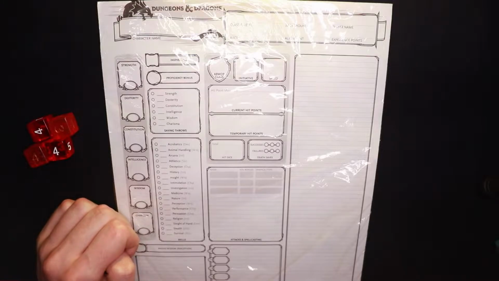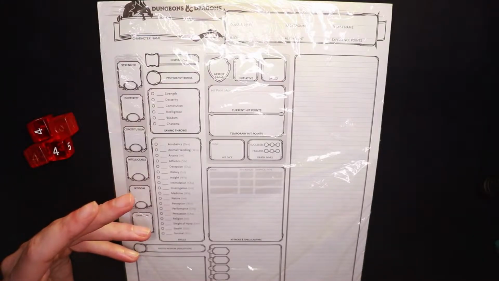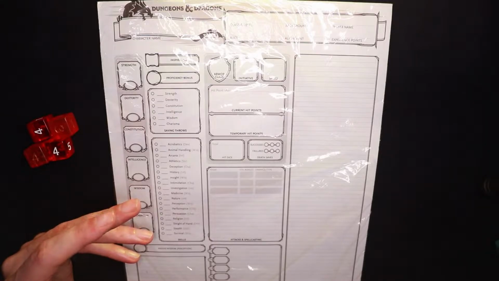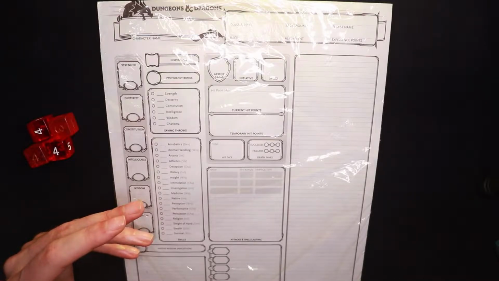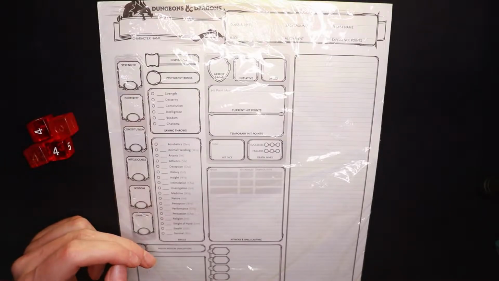If you open up your player's handbook, the first section is actually going to be the character creation. If we flip to the first chapter, the first thing you're going to have to do is choose a race. So you can open up your player's handbook to do so at page 17.